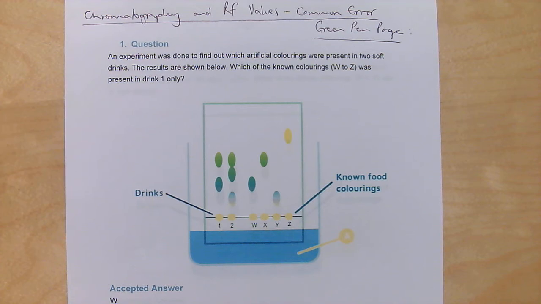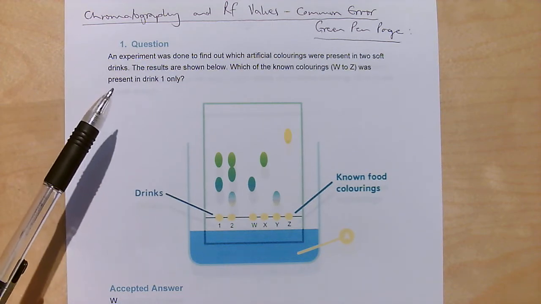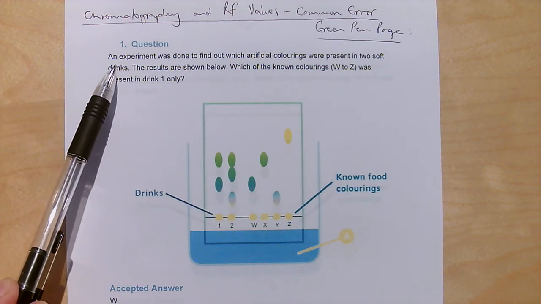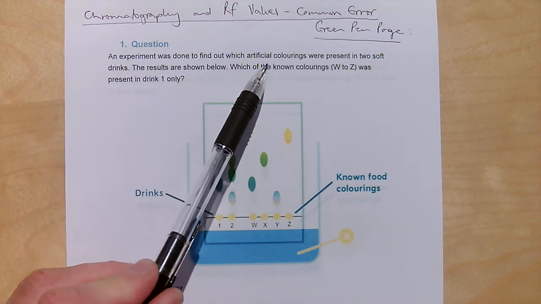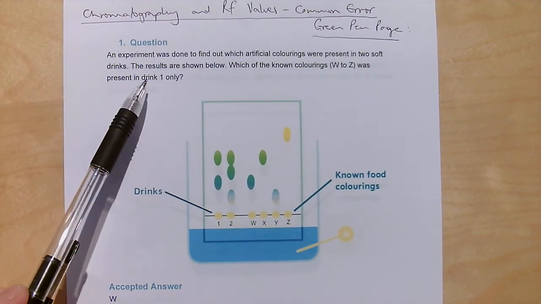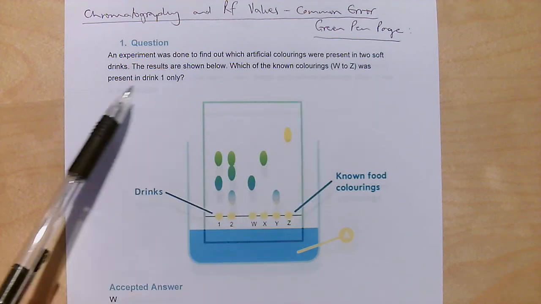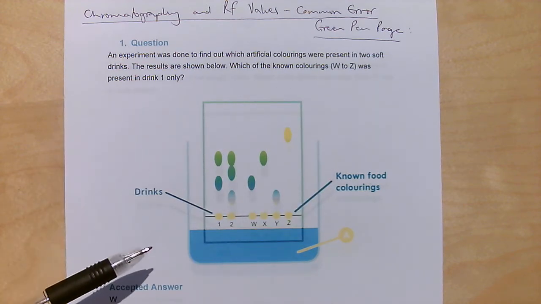Okay, so what we'll do is we'll go through some questions that have come from the Educate formative assessment resource and have a look and try and understand why the answers are what they are. Okay, so the first question that came up, which quite a few people got wrong, was an experiment was done to find out which artificial colourings were present in 2 soft drinks. Okay, the results are shown below. Which of the known colourings W to Z was present in drink 1 only?